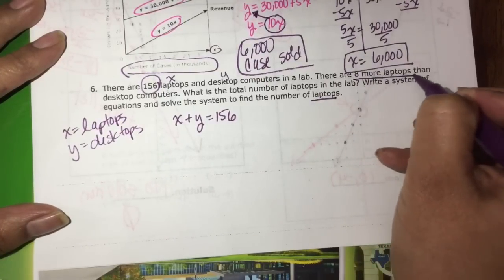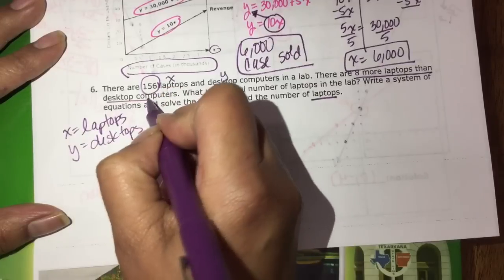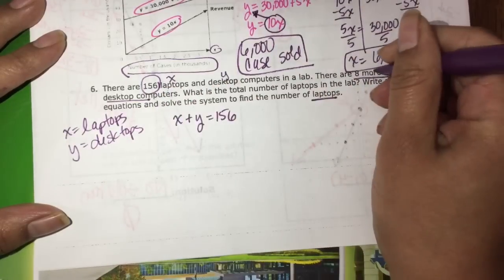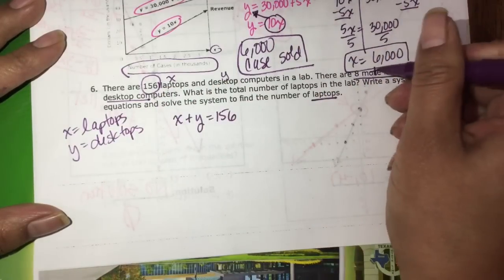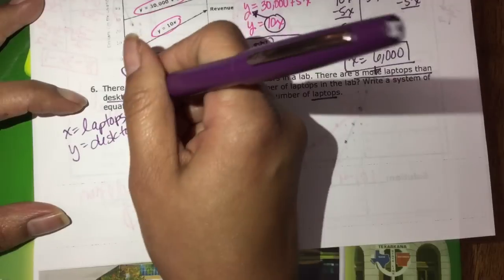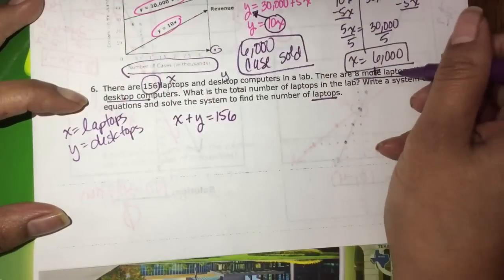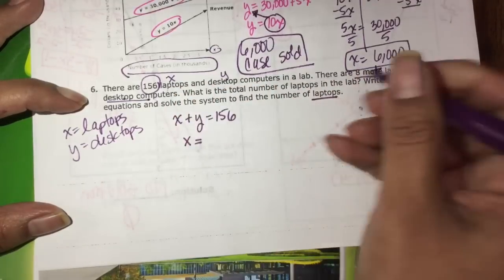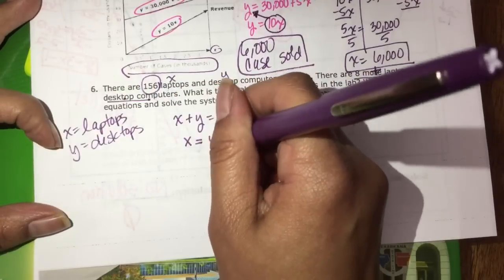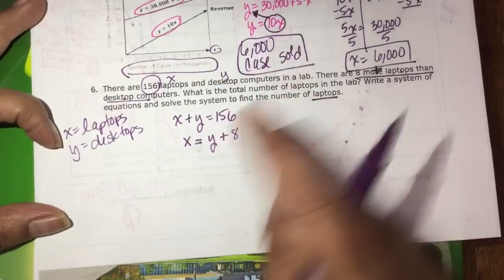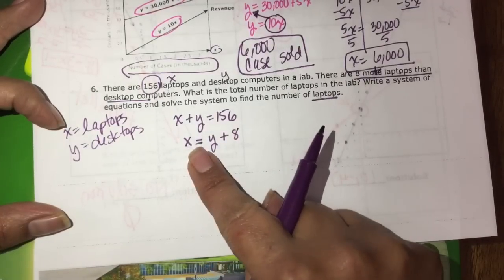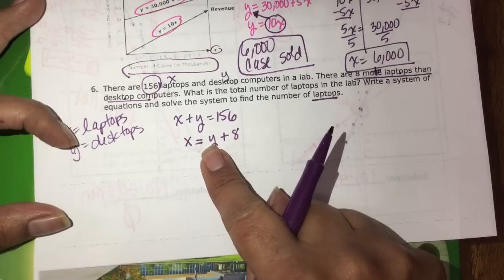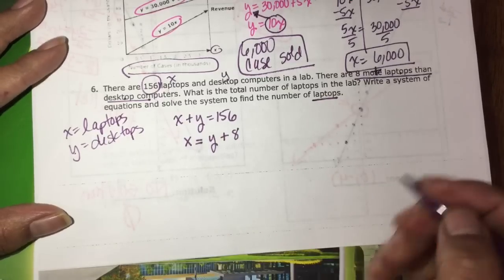There are 8 more laptops than desktop computers. So that means there's more. We have to add to the desktops to find out how many laptops are in there, because there's 8 more. There are more laptops. So that means x is equal to y, which represents desktops, plus 8, because laptops is equal to 8 plus however many desktops are in there, because there's more laptops.